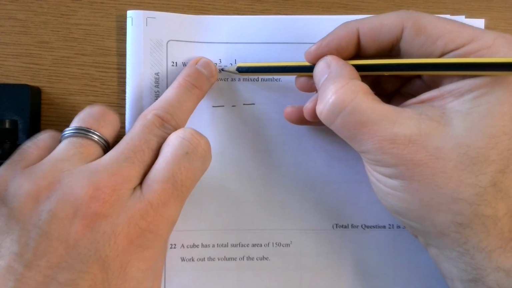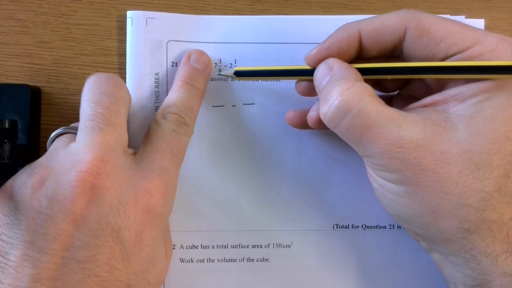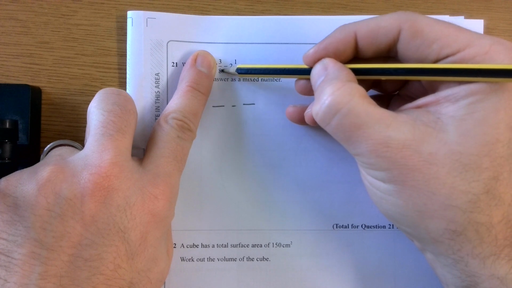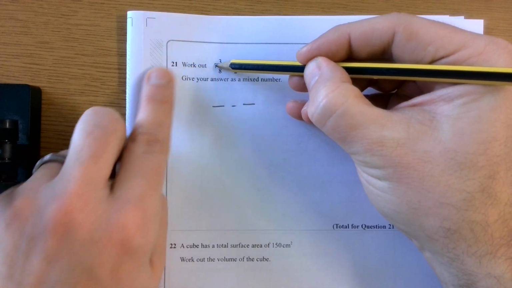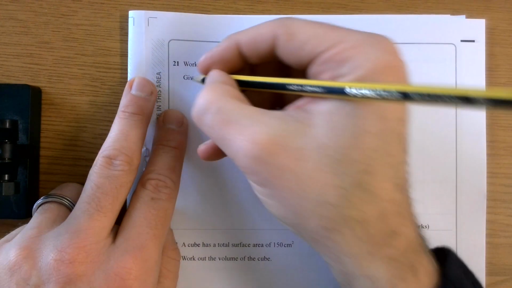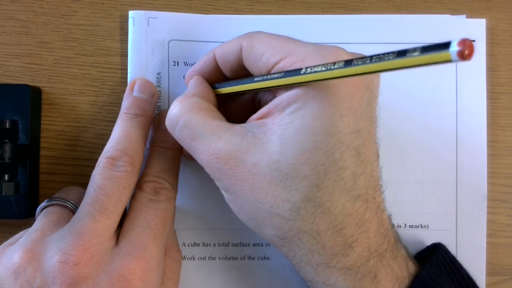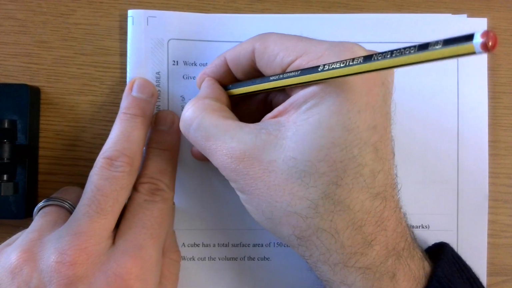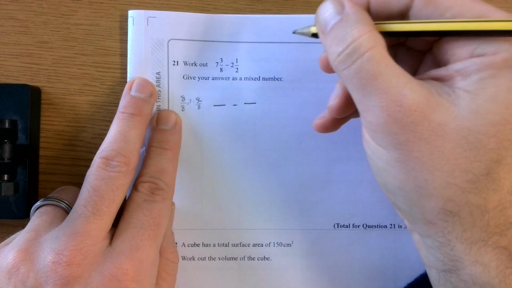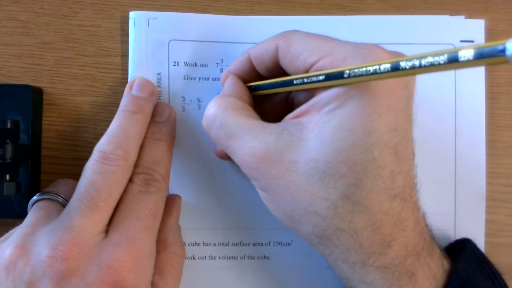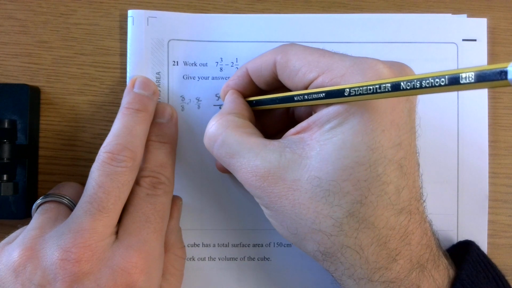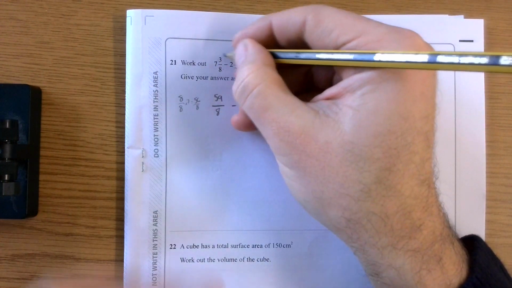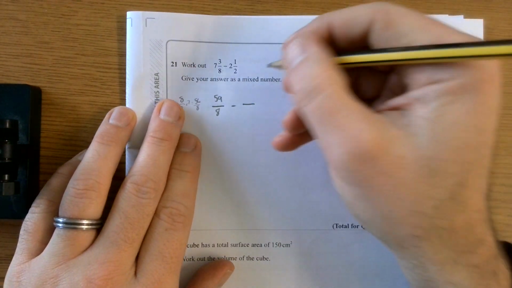So imagine I've got 8s. So this first bit, I've got 8s. And to make a whole shape, I need 8 of them. But I've got 7 whole shapes. So I've actually got 8 eighths 7 times, which gives me 56 eighths. And I've also got 3 more 8s, so that takes me up to 59 eighths. So that would be my top heavy fraction, the equivalent of that.